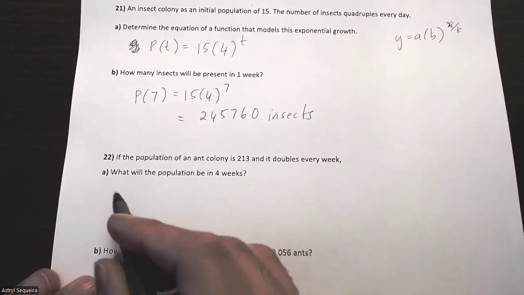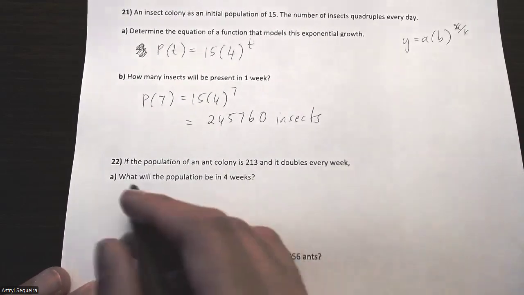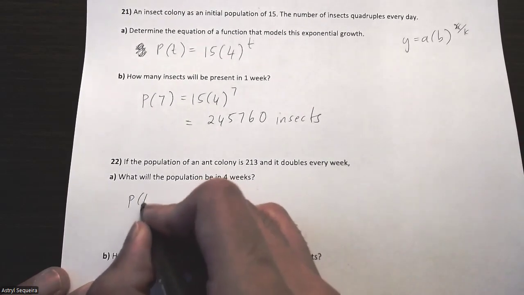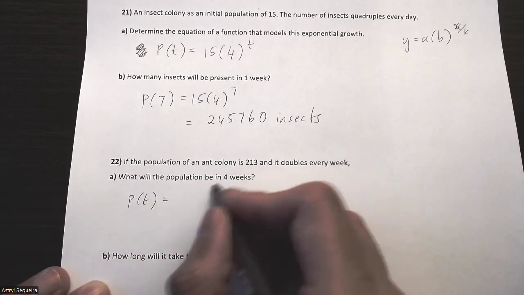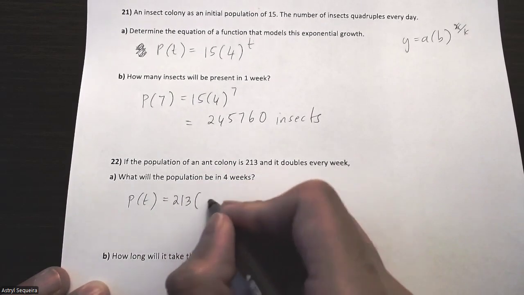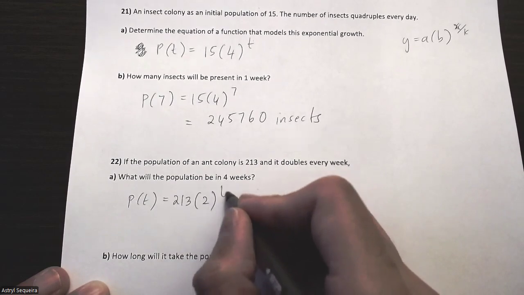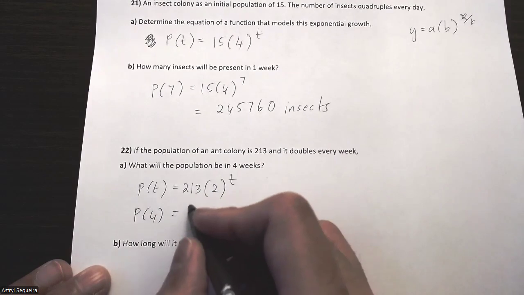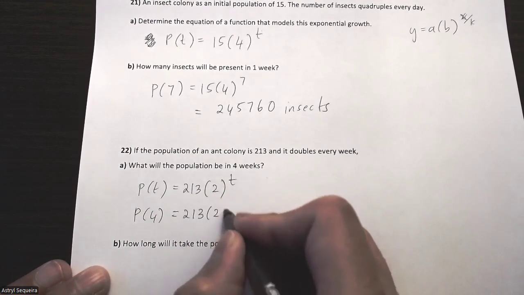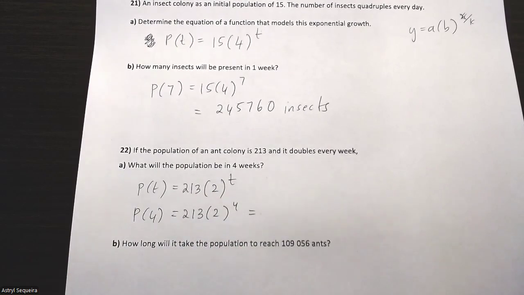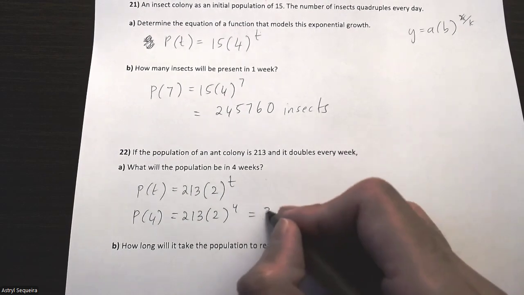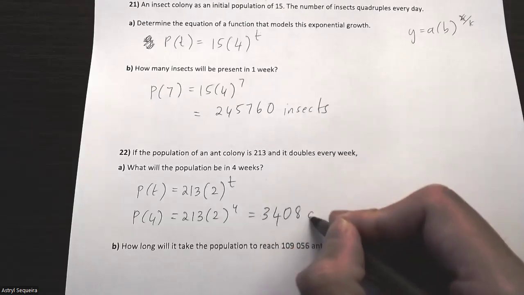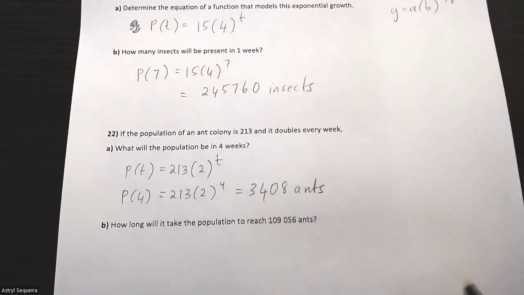Similar idea here, the population of an ant colony doubles every week. So P of t, this one is in weeks though. Initial is 213, doubles, so 2, and then exponent of t. And then we need to find P of 4, which is 213 times 2 to the power of 4, which is 3,408 ants.